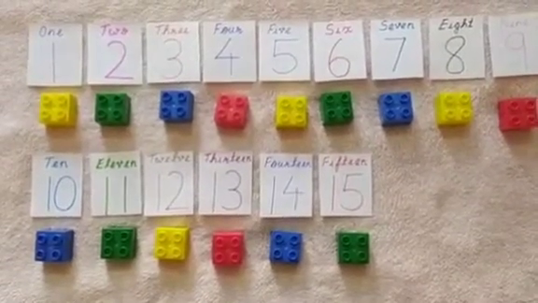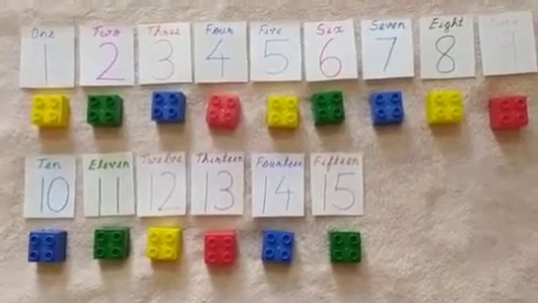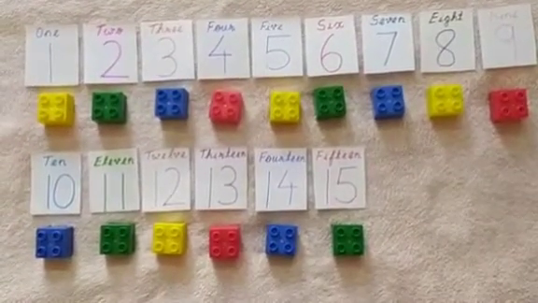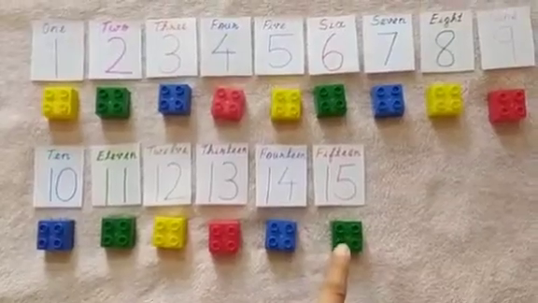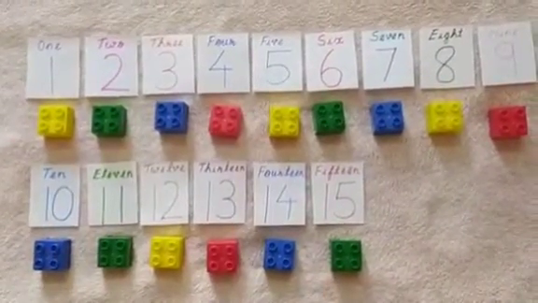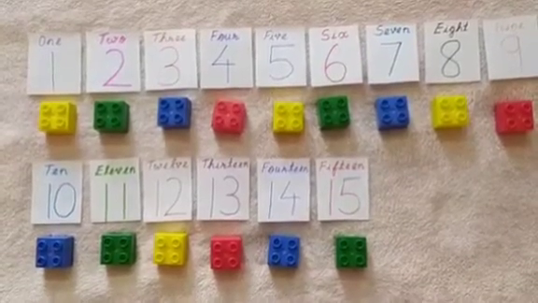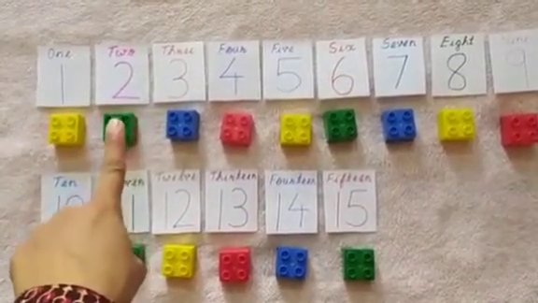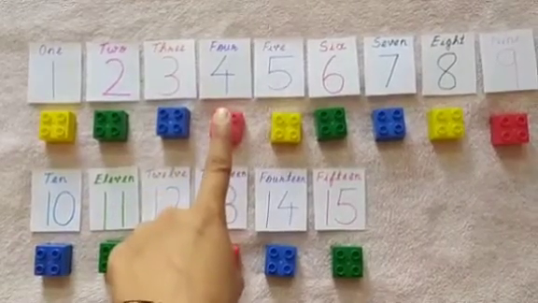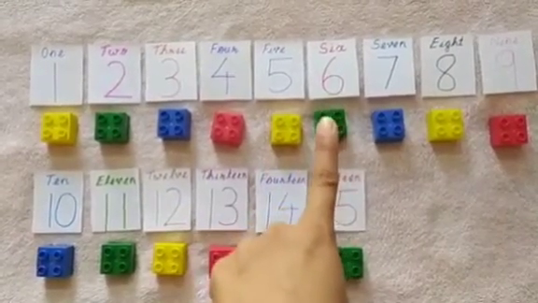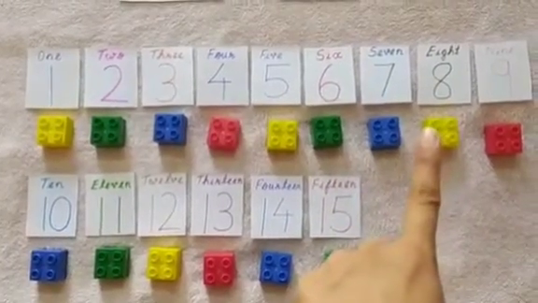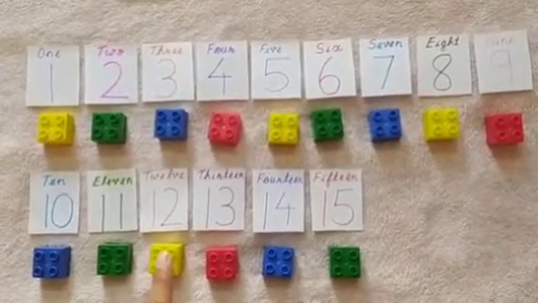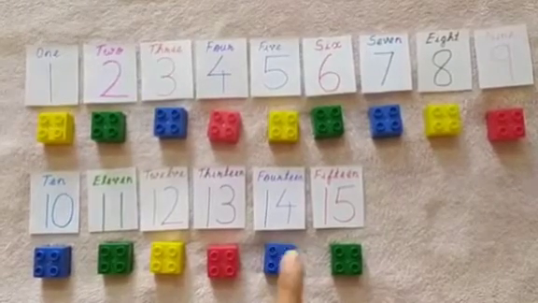And what was the starting number that I began counting with? I began counting from number 1. And what was the last number that I said while counting? The number was 15. So in total, I have 15 blocks. Do you want to count once again? Let's count. 1, 2, 3, 4, 5, 6, 7, 8, 9, 10, 11, 12, 13, 14, 15.